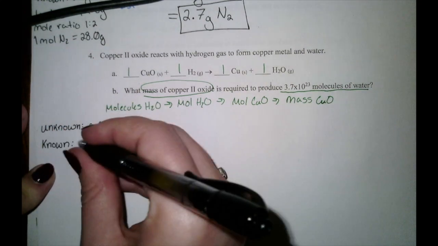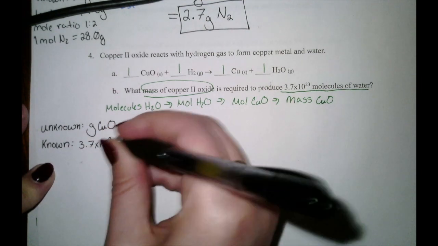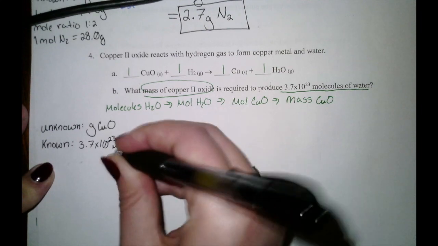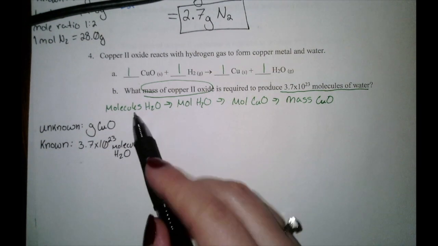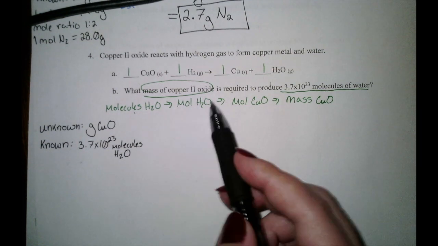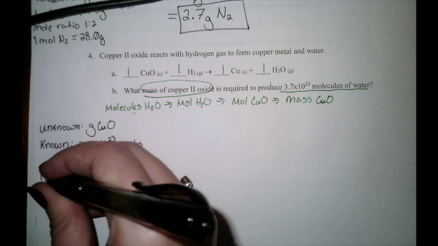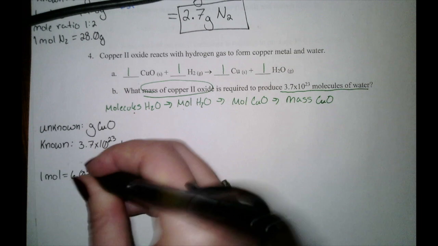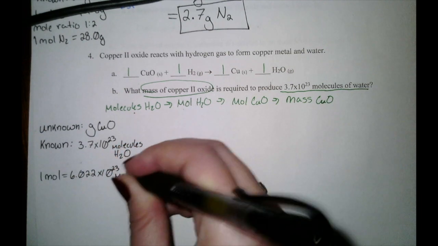First off, we know that we're starting with 3.7 times 10 to the 23rd molecules of water. Well, one of our first calculations is going to have to be molecules to moles. To convert between moles and molecules, we need Avogadro's number. So that is where 1 mole is equal to 6.022 times 10 to the 23rd molecules.